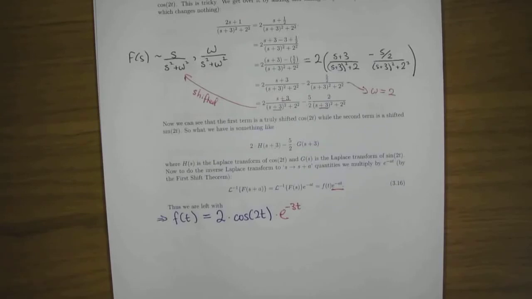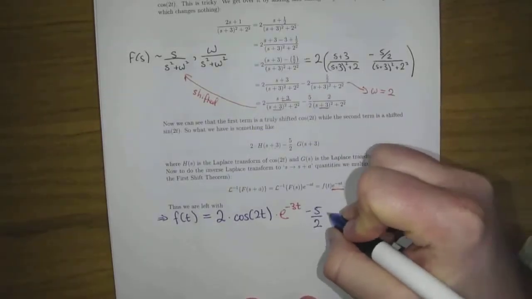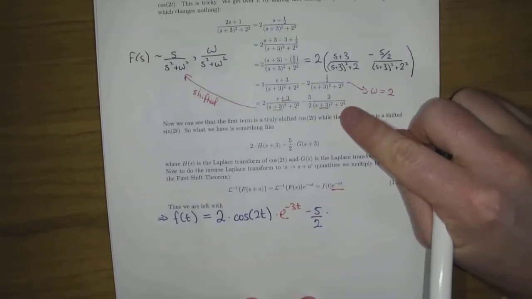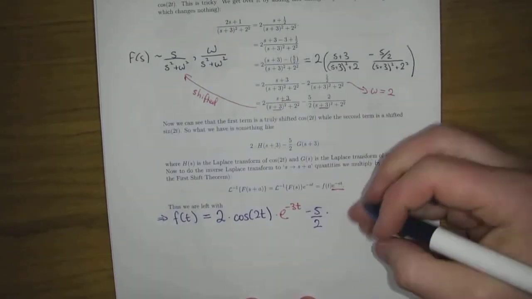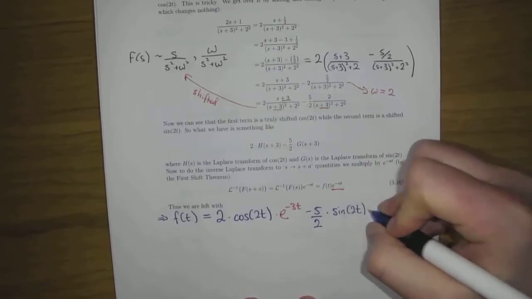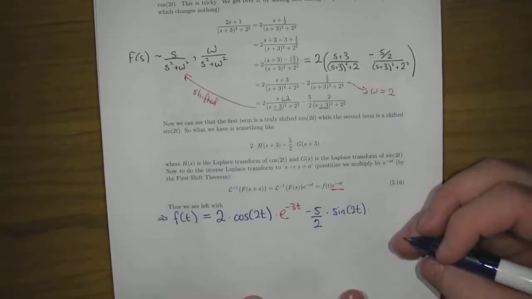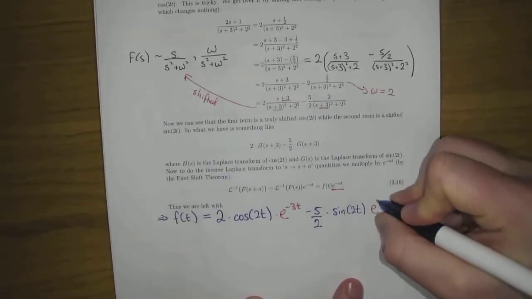Now we must bring this term back, minus 5 over 2, and this is a shifted sine 2t. So bring it back as normal, and then multiply it by the exponential shift. Of course the shifting here is the same, s to s plus 3, so the a is 3, so it's e to the minus 3t.